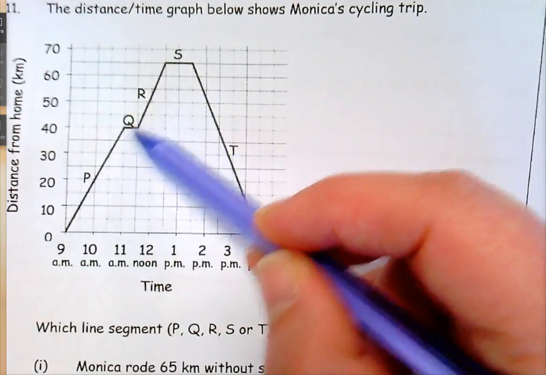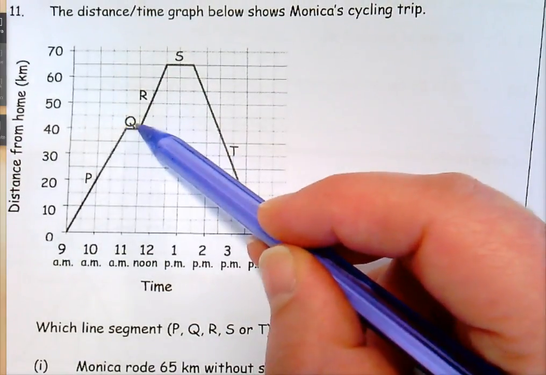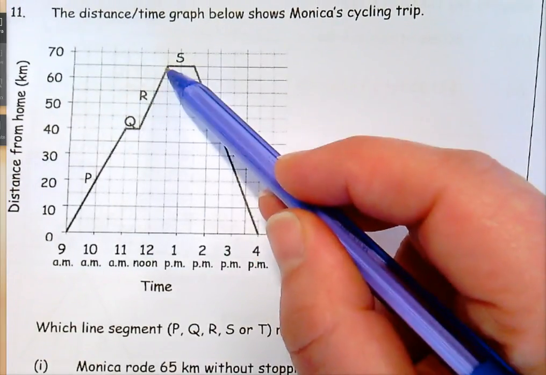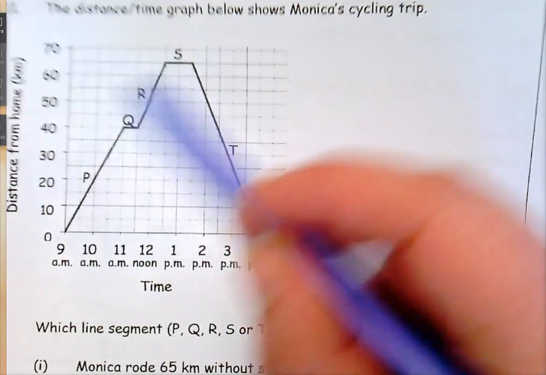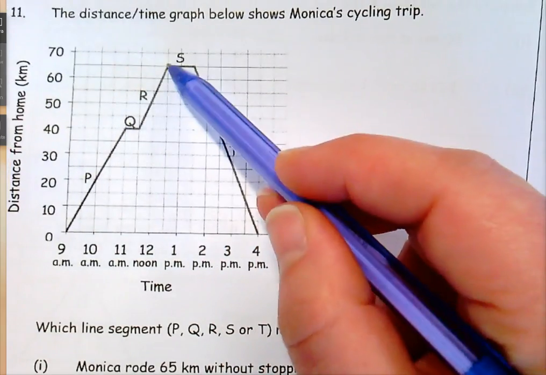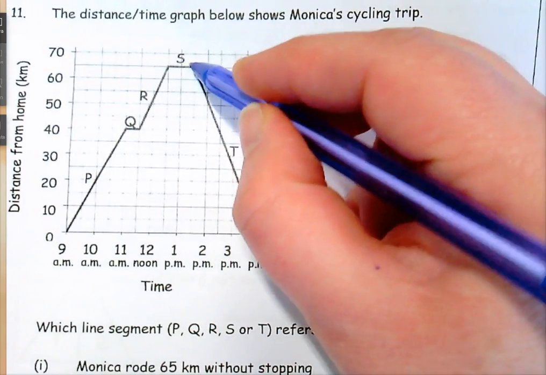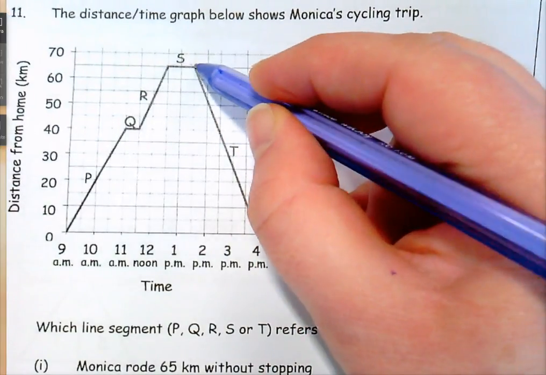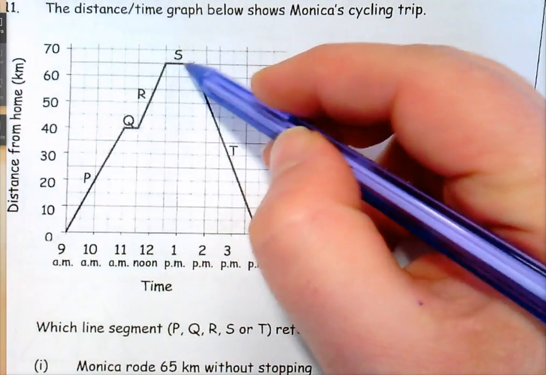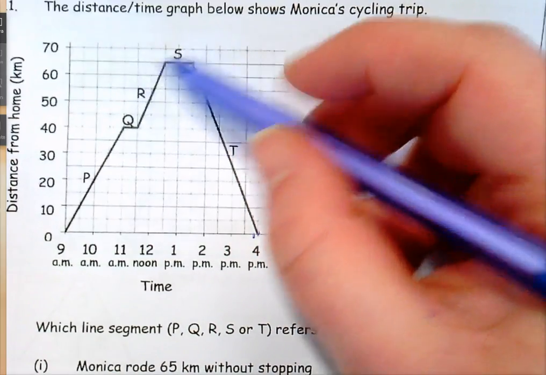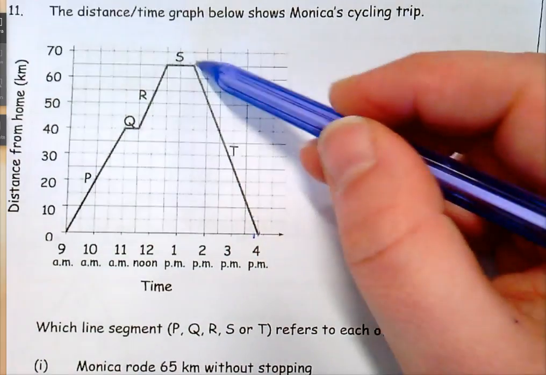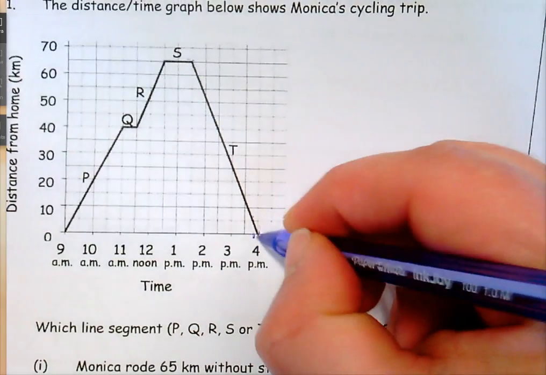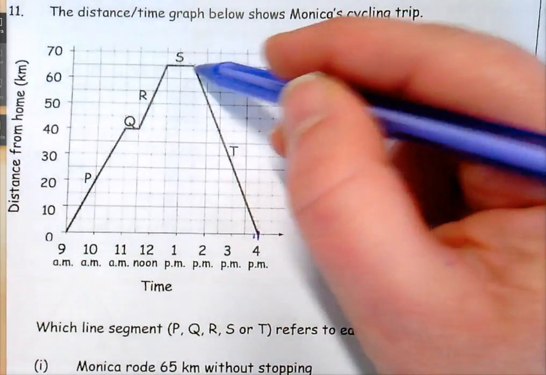No, she's travelled 40. She stops for half an hour. She travels how much further from there to there? 25. From 40 to 65. Then she stops for how long? And then she drives all the way back home. How far from here back home? 65. Was she out all the way until 4 p.m.? Yep, she was away for 7 hours. All right, this is 65.